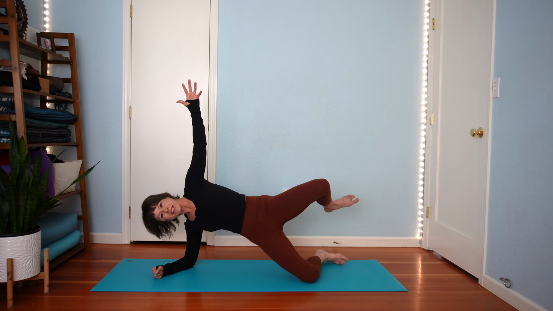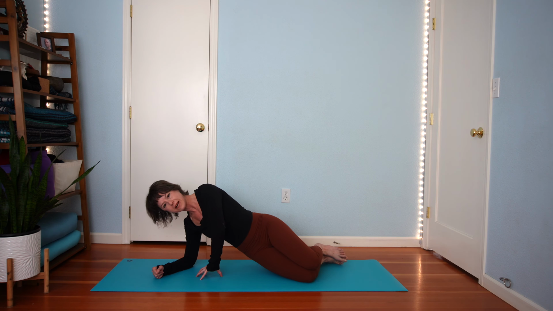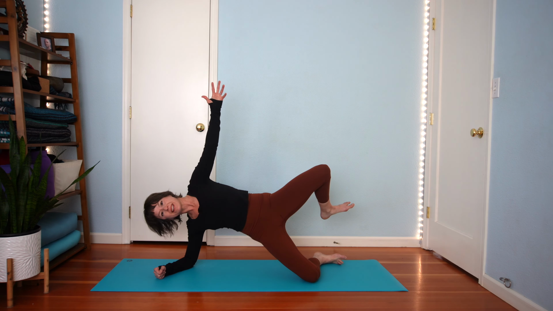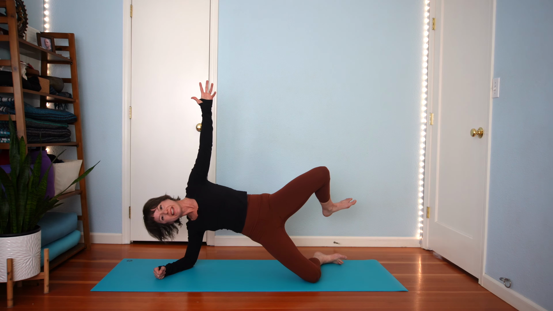Let's inhale. Exhale here. And then as you're ready, lower your leg. Take your top hand down in front. Stay rooted through your left elbow as you slowly lower your pelvis. You can continue to do it that way, or you can open by starting with your right hand at your hip and then exhaling to lift into your side plank, lift the arm and leg.